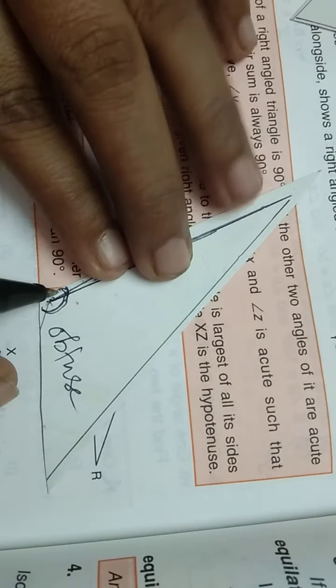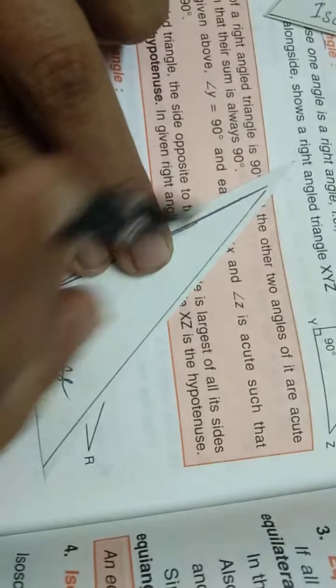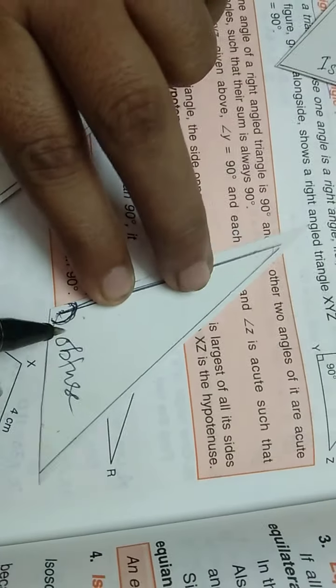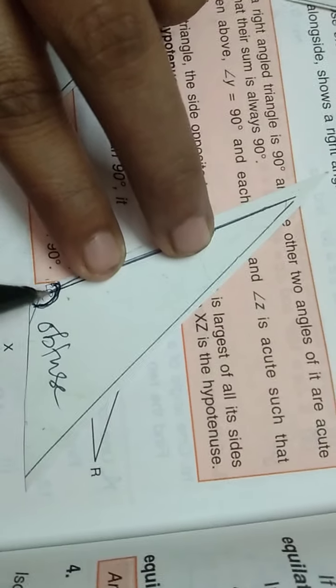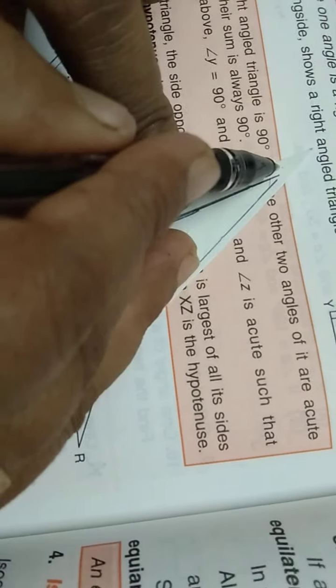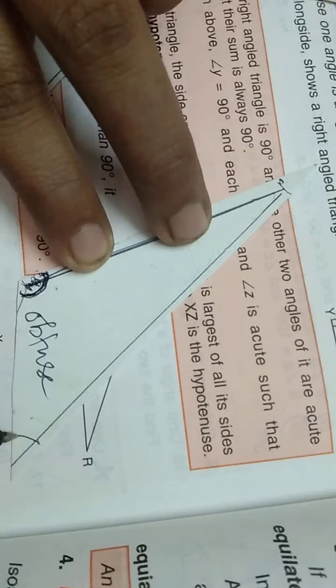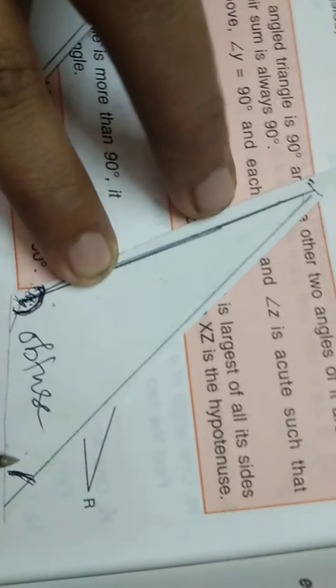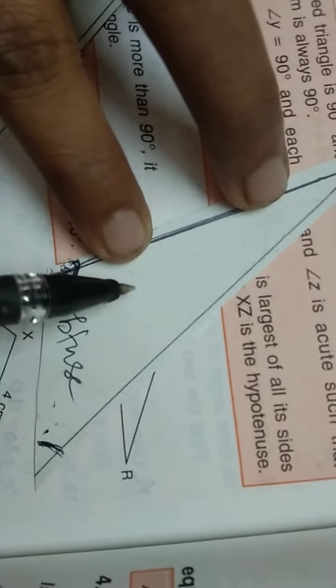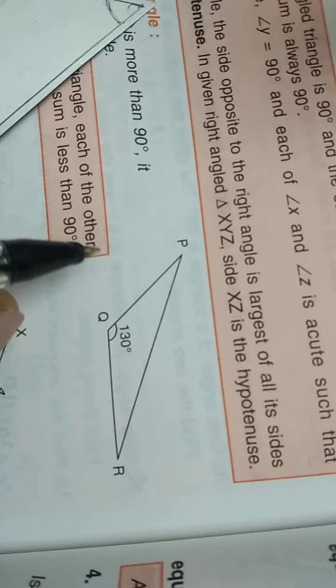And this one is an obtuse angle triangle. This one angle is more than 90, and the other two are acute angles. In the obtuse angle triangle, one angle must be more than 90, and the other two angles are always acute. It is obtuse plus 2 acute. It is an obtuse angle triangle. Then only the total is 180. Okay, that is an obtuse angle triangle.